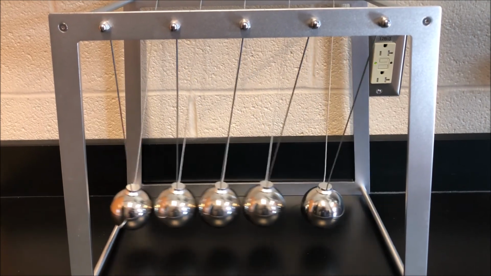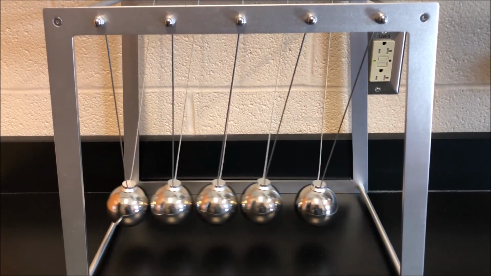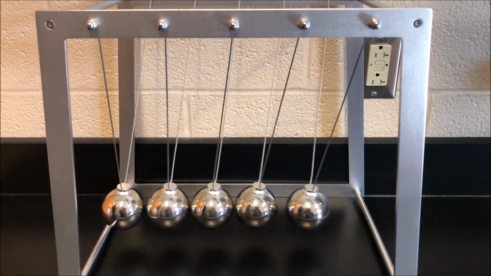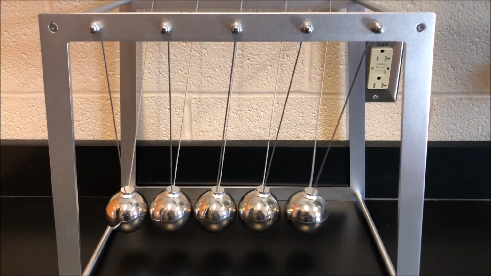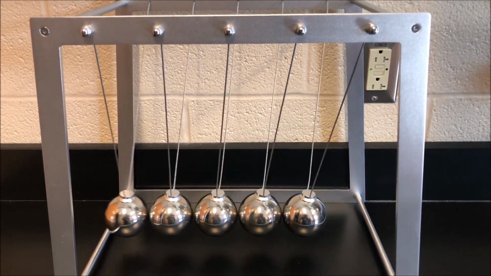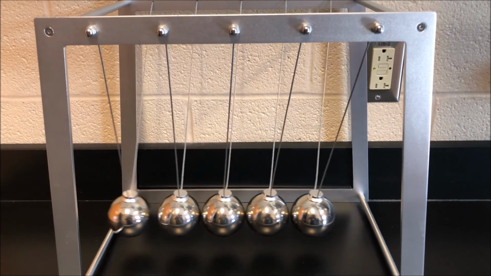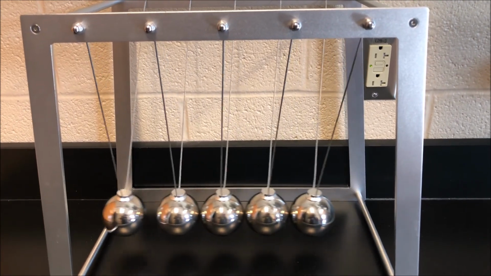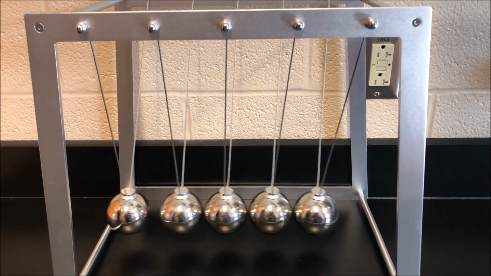Equal and opposite reactions. So much energy transfers through that 4 of the spheres swing out to the right in this case, and then that energy transfers back to the next one. That's Newton's third law. For every action, there's an equal and opposite reaction.